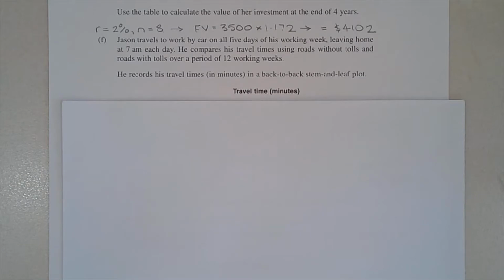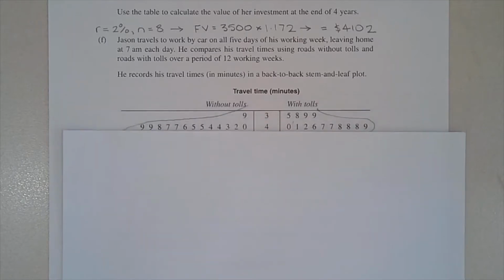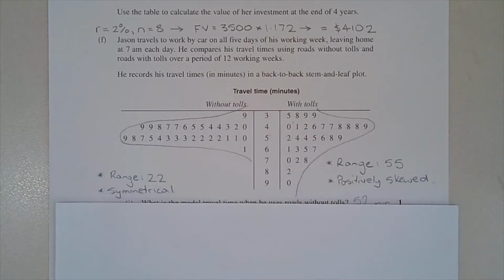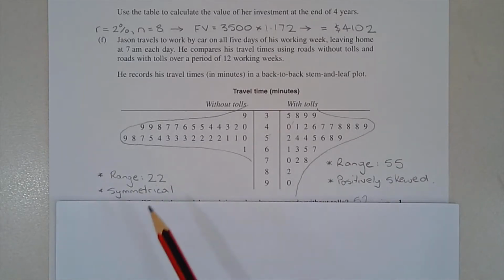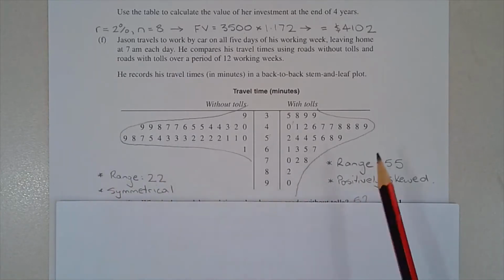Question 26F. Jason travels to work by car on all 5 days of his working week, leaving home at 7 AM each day. He compares his travel times using roads without tolls and roads with tolls over a period of 12 working weeks. He records his travel times in minutes in a back-to-back stem and leaf plot. I've already annotated this plot. I've calculated the range and also the shape of the distribution for each side. We will need this for part 3 of this question.